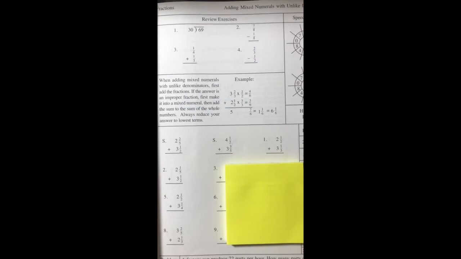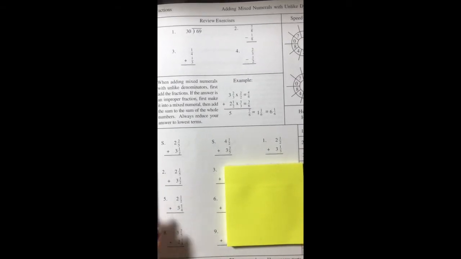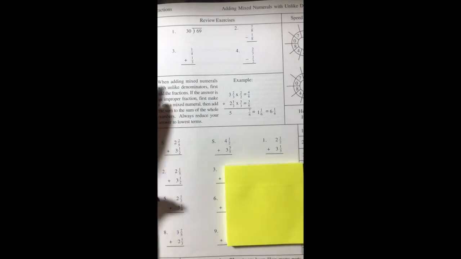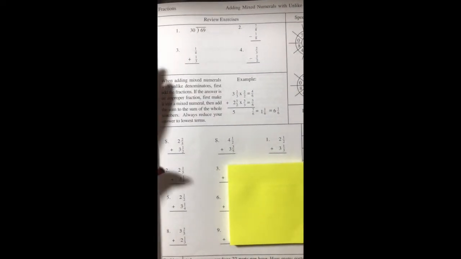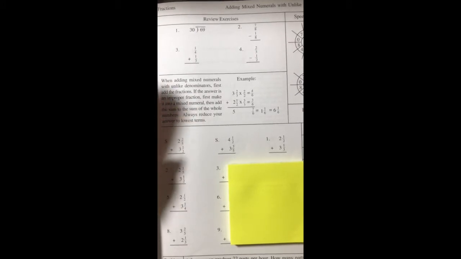So yesterday and the day before, you practiced adding and subtracting fractions alone with unlike denominators. So for mixed numbers, it's actually not too much harder. We're going to use the same steps and then add one more step for our whole numbers. So after you complete your review exercises and speed drills, you're going to start, and here are the directions.